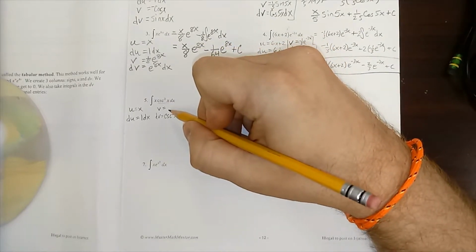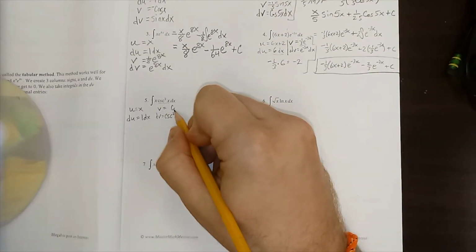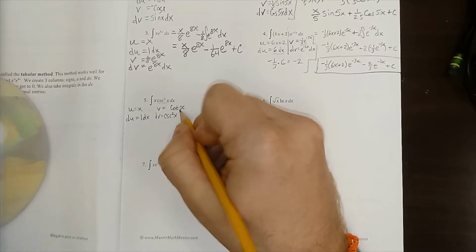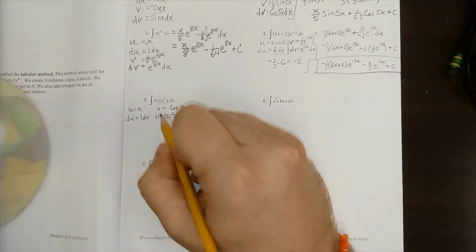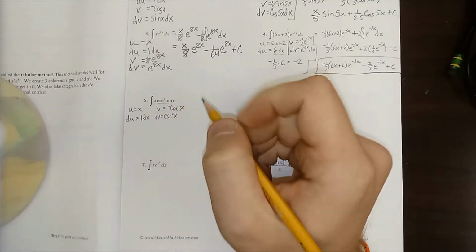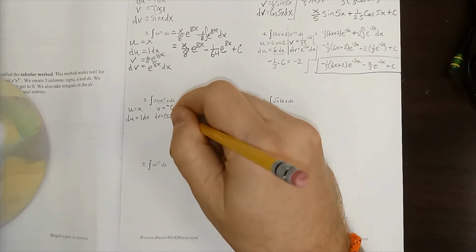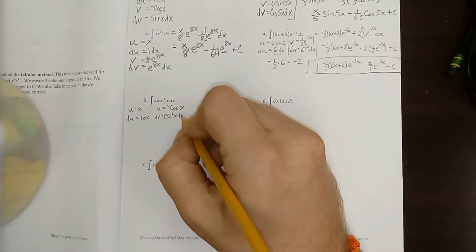We took the derivative of cotangent to get cosecant squared, but the derivative of cotangent turns negative, so I need to throw a negative out to cancel that. Oh, and I forgot to write the dx down here with the dv.